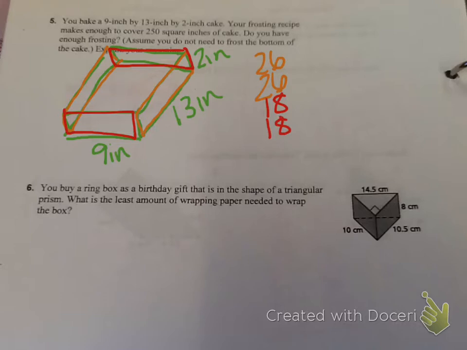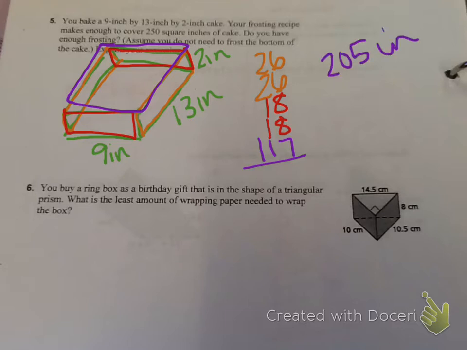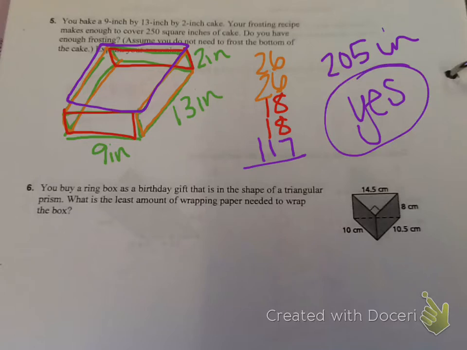And then finally, the top would be 9 by 13, which is 117. And when I add those up, I get 205 inches squared. So my frosting recipe will cover all of my open surfaces.